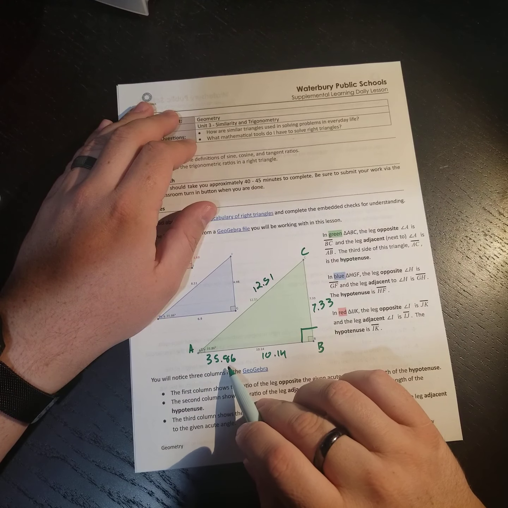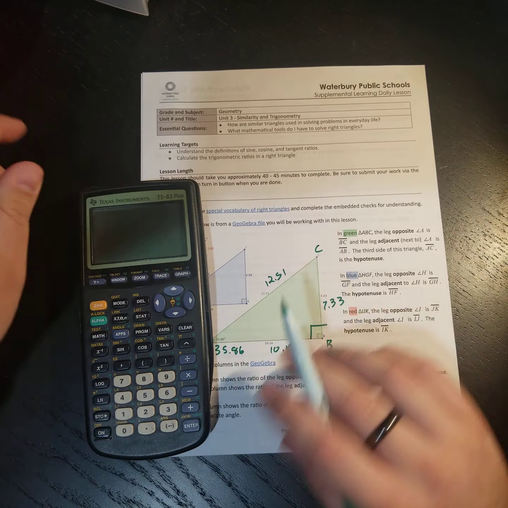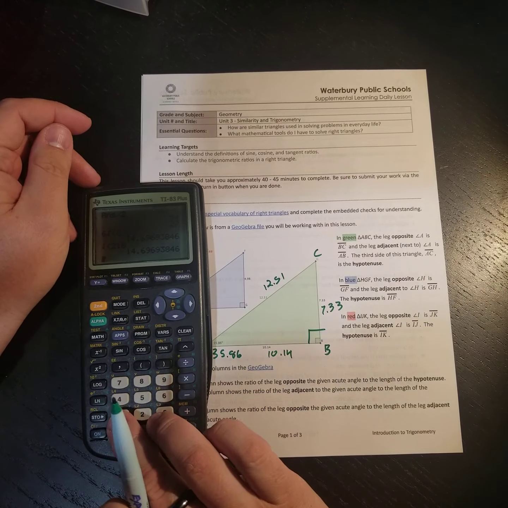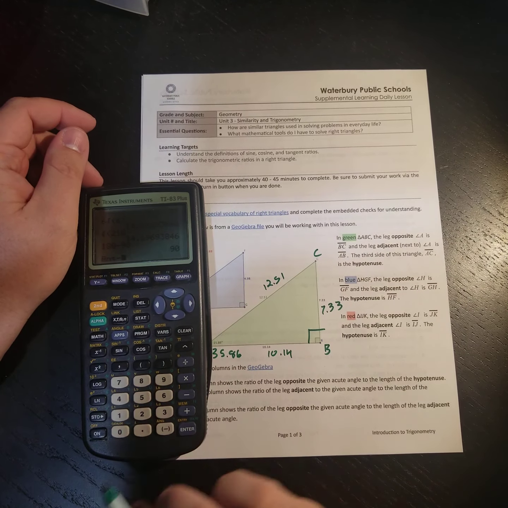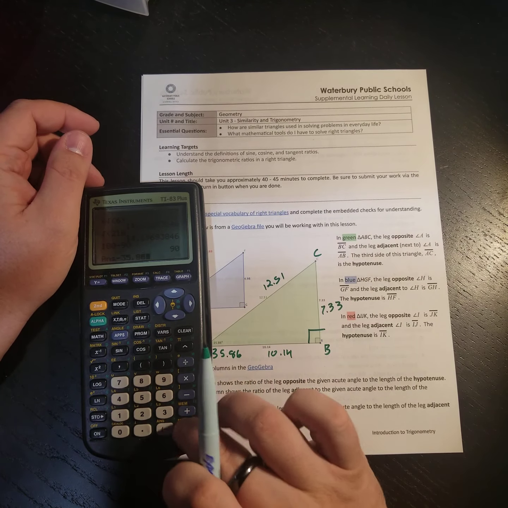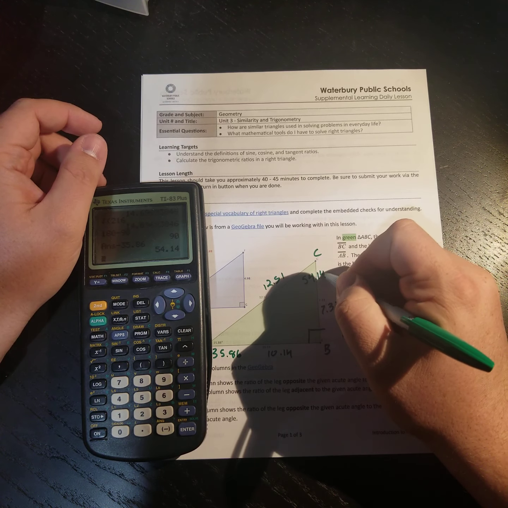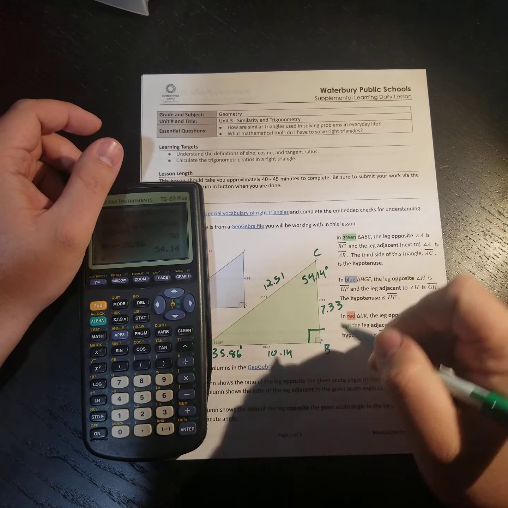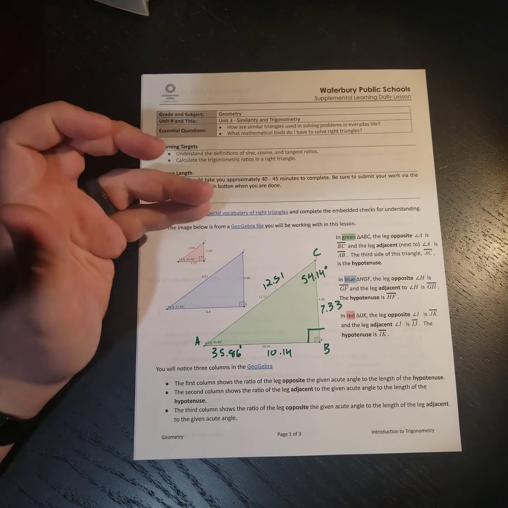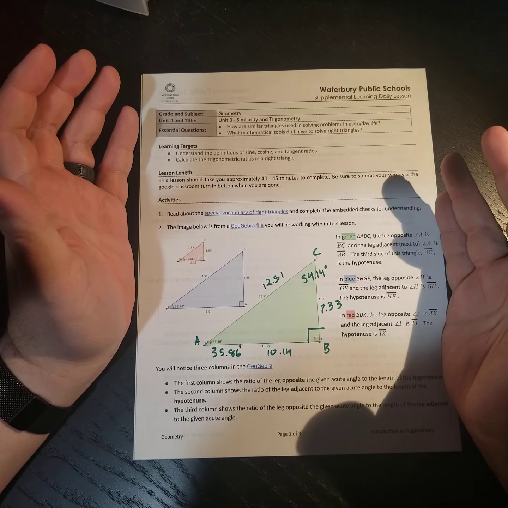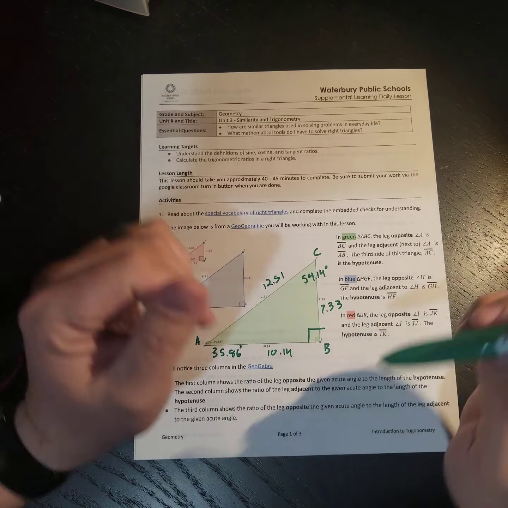If this is 35.86 and this is 90, what is this? Triangle angle sum theorem. We do 180 minus 90 minus 35.86, which makes this required to be 54.14 degrees. Okay? That's just looking at this, doing everything that I can with just the information that's there.